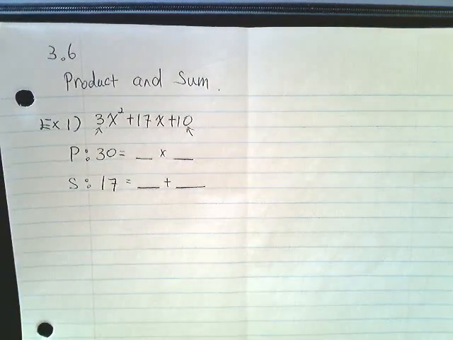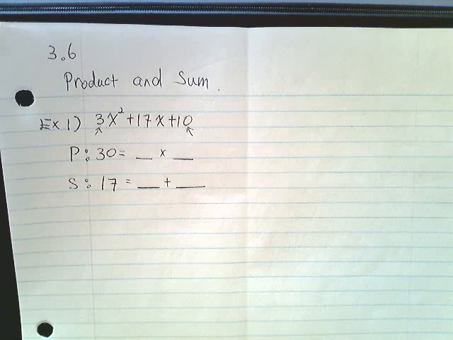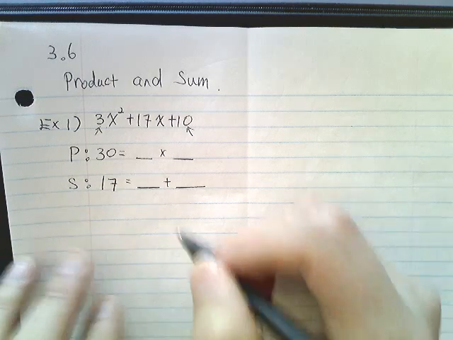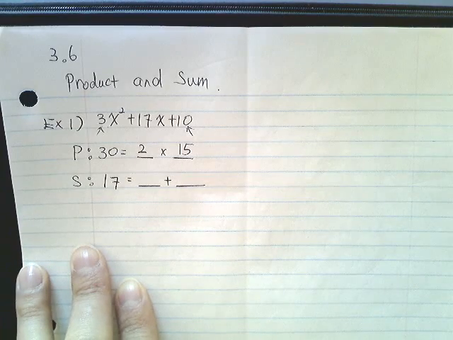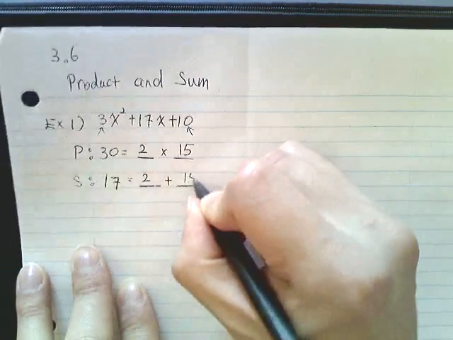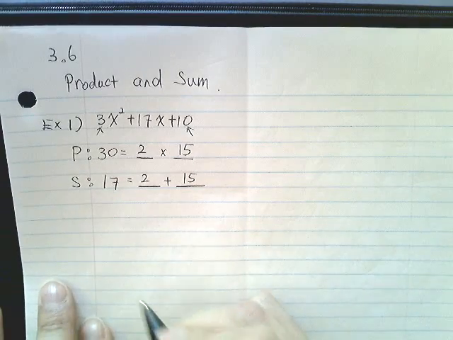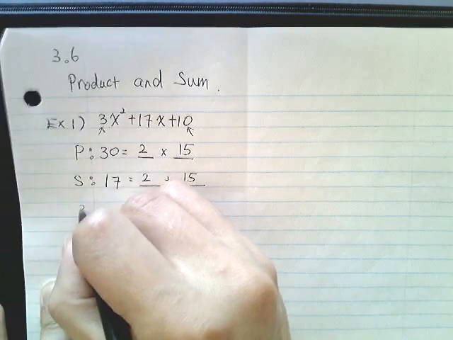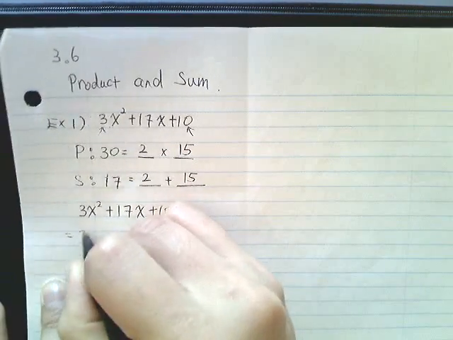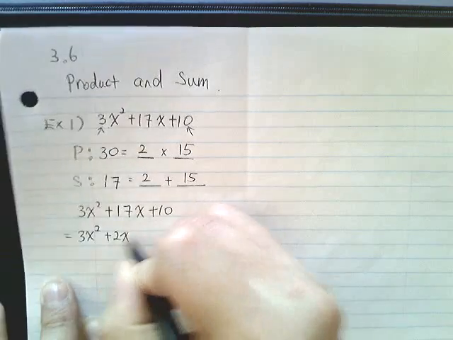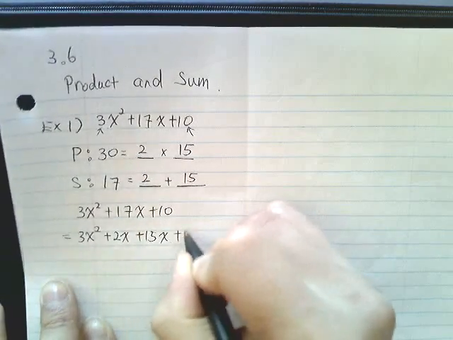Now, after various questions and homework questions and practice and activities in the class, you should be able to find the combination without huge difficulties. So in this case we will have 2 times 15. Well, 2 times 15 gives me 30, and 2 plus 15 gives me 17 as well. So we have the combination. So we have 3x squared plus 17x plus 10 as 3x squared plus 2x plus 15x plus 10.